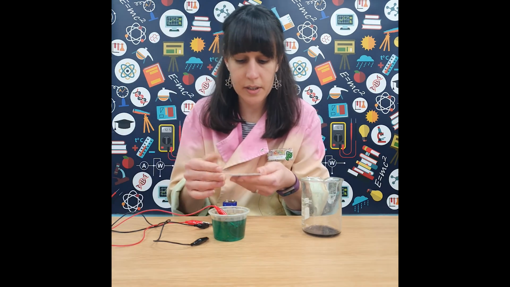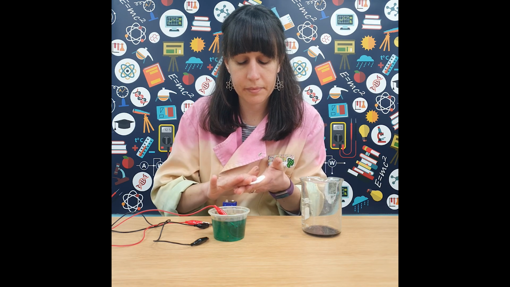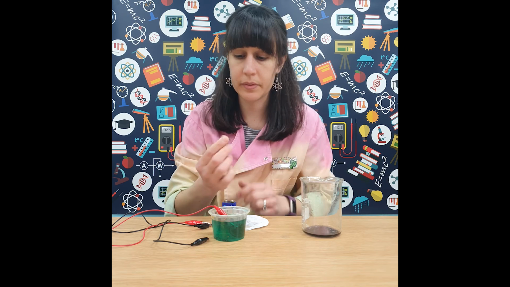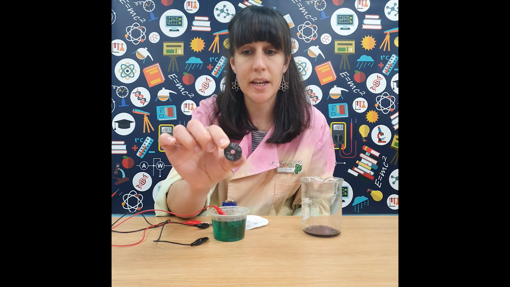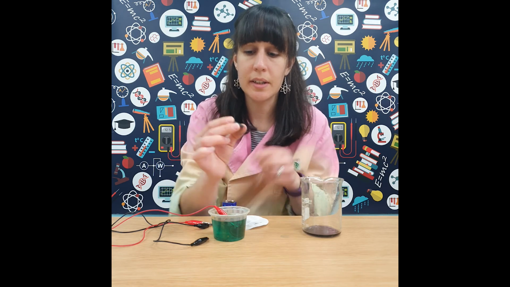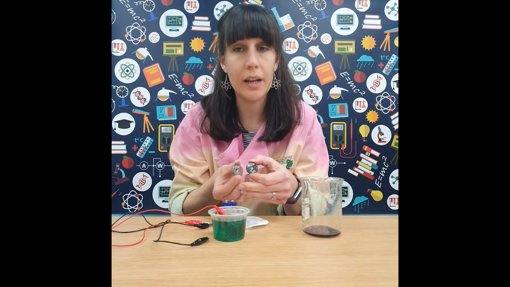Now if I just block that off. Okay. So here we can see that the ink has protected the zinc from the copper being deposited. And if we leave it a little bit longer, we'll get much more of a copper colouring.